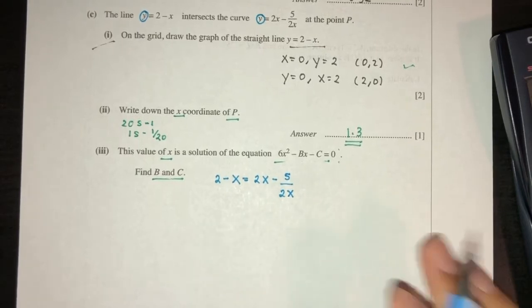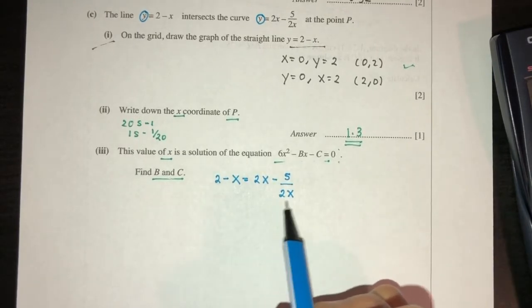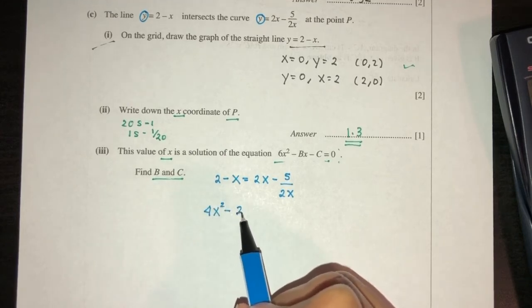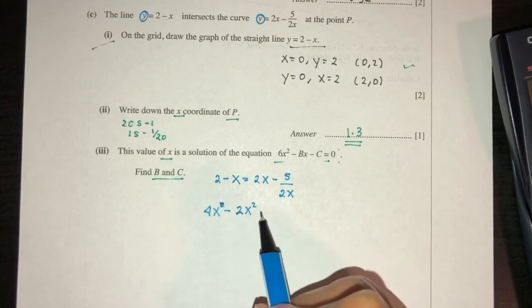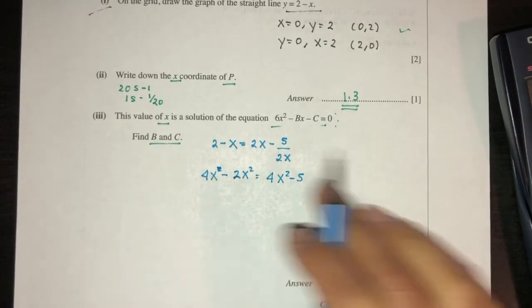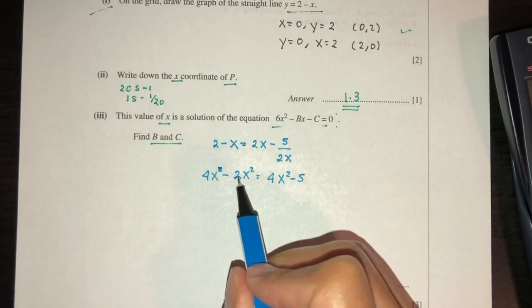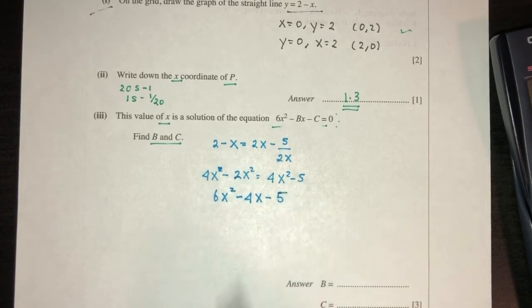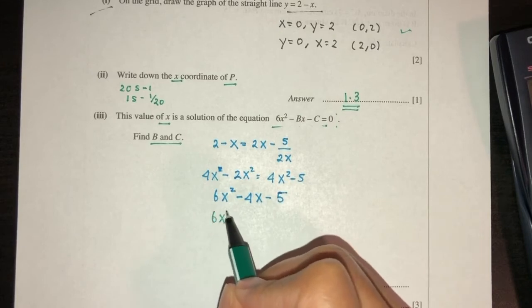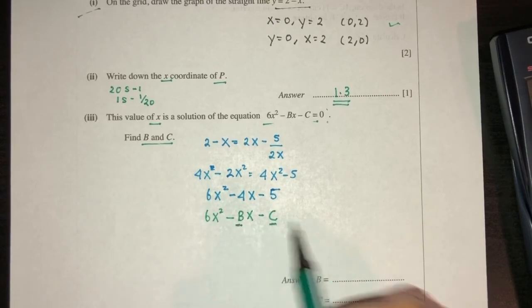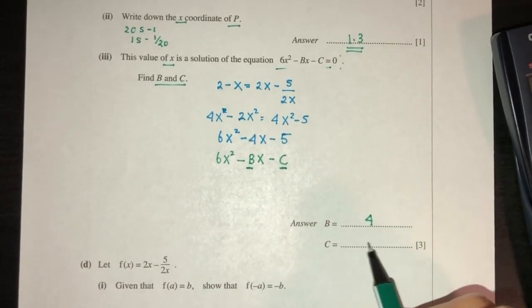Now if you want to simplify this, multiply everywhere by 2x, you will have 4x squared minus 2x squared equal to 4x squared minus 5. Now bring everything to one side, you will have 4 plus 2, that will be 6x squared minus 4x minus 5. Now if you compare to the main equation given to you, this will be 6x squared minus bx minus c. So b is 4, c is 5.